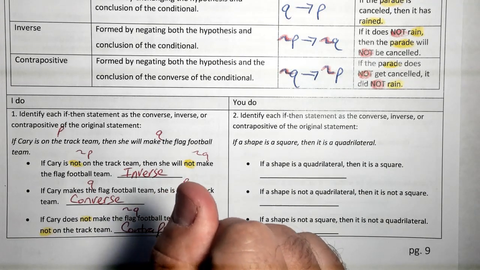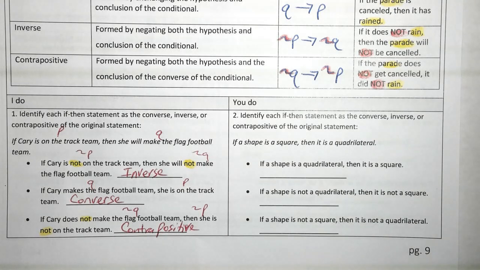Pause the video here. I'm going to wait 3 seconds, then we'll do the you do, but try that one on your own first.